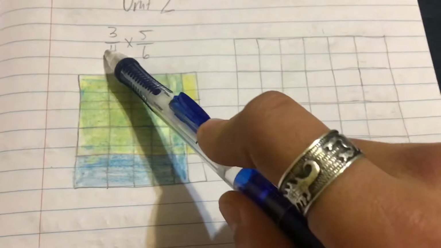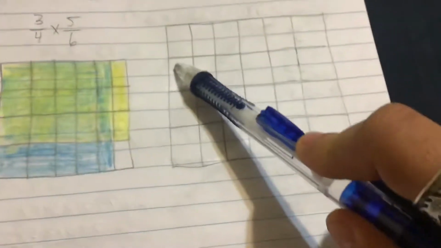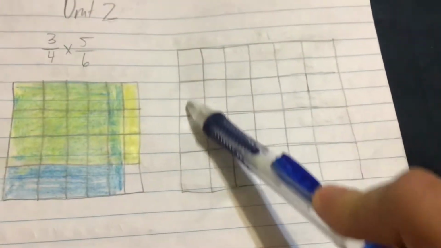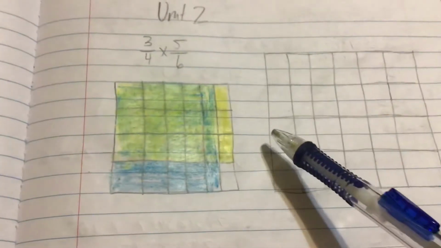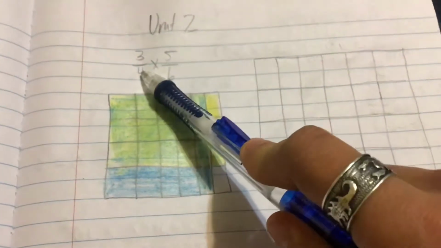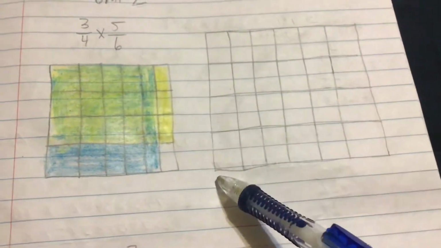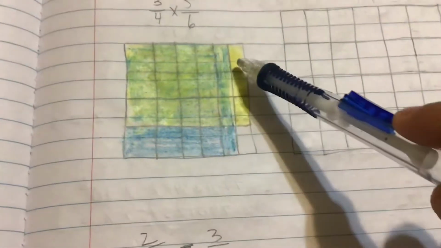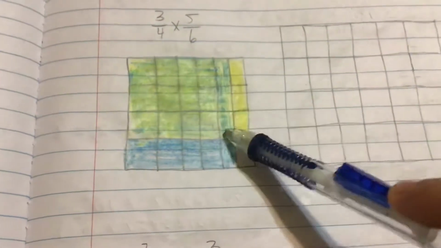That was that denominator. For the next denominator, I'm going to use 6. So that I used to divide it this way. 1, 2, 3, 4, 5, and 6. The next step is use our numerators. Since we have 3 of the 4, what we want to do is shade 3 of these 4, which is what I did here. So I used yellow, 1, 2, 3, and I shaded all of those.